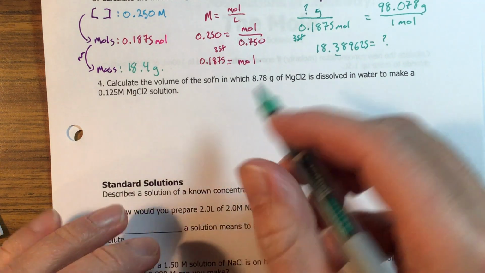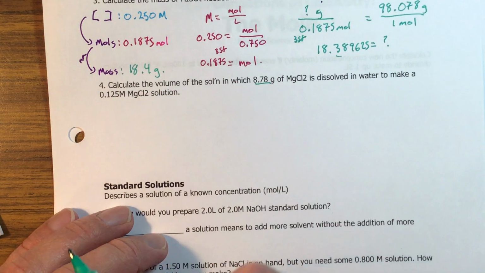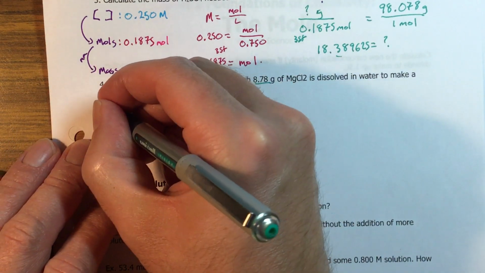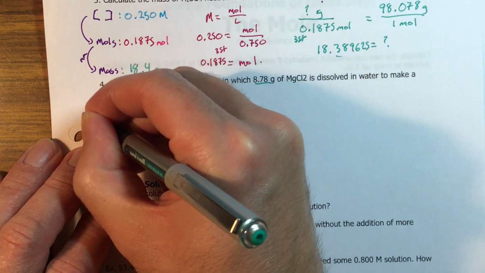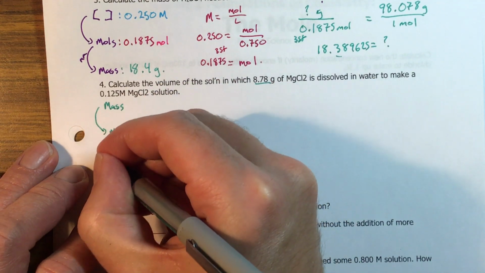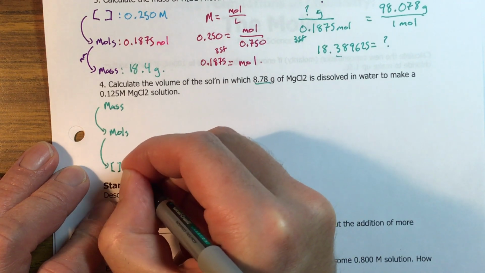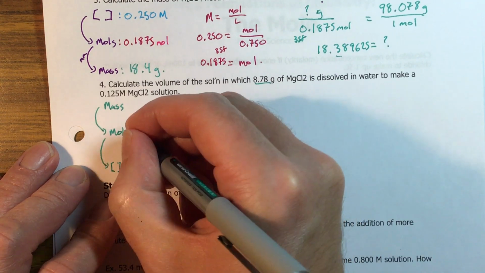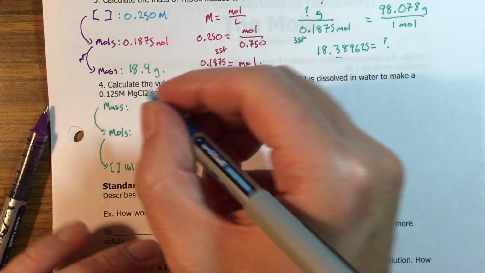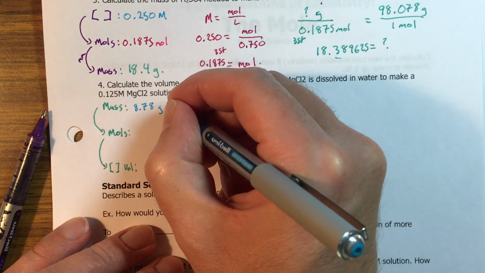Okay, so here we have a mass, and we do have a concentration. So we're going to start with this mass. This will be our first guy. So we're going to go with the mass. We can always go to moles. And then from moles, we're going to go to a concentration volume using our formula. So our mass, we know, is 8.78 grams. And that's got 3 sig figs.